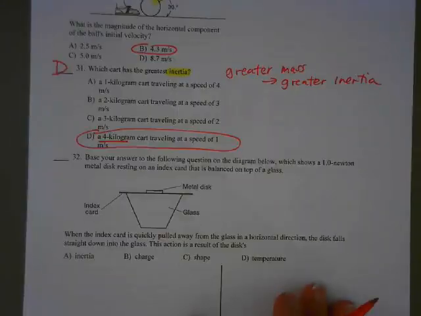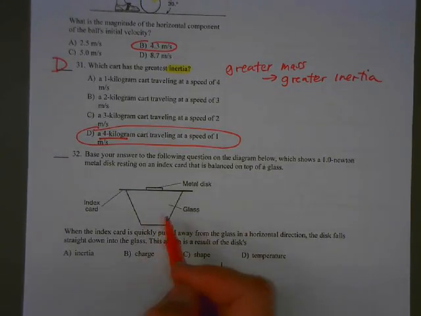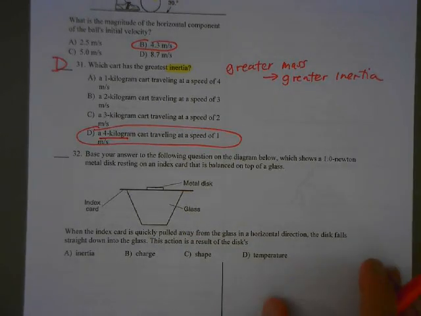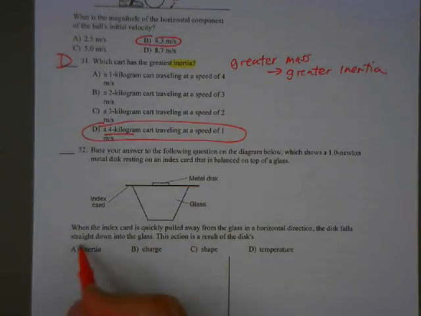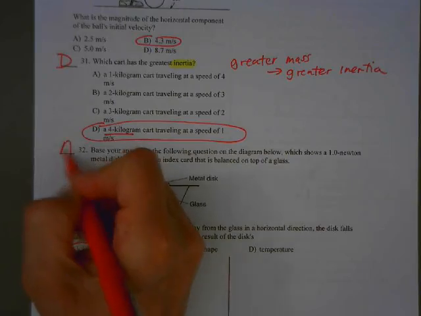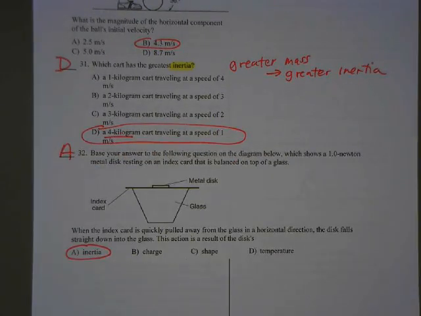All right, number 32. This is just like our hoop lab. Base your answer to the following question. So when the index card is quickly pulled away from the glass, this falls straight down. So this is just like our hoop lab, which is inertia, which is an object at rest stays at rest, just like the nut falling in the glass bottle.